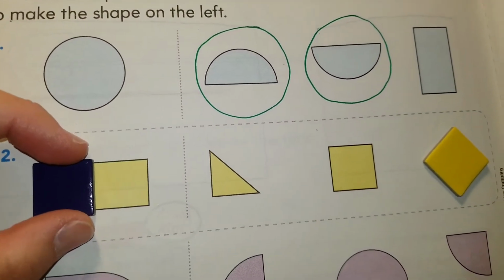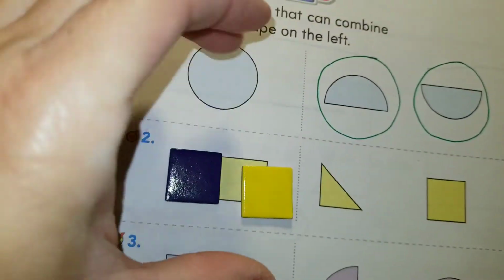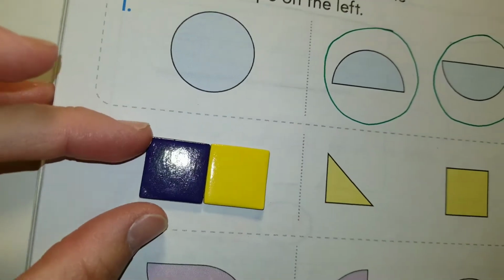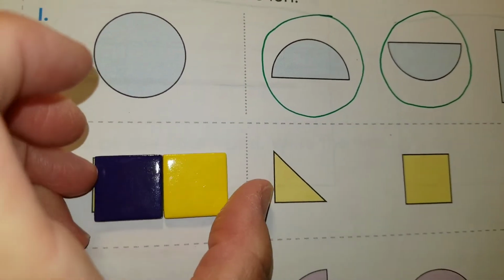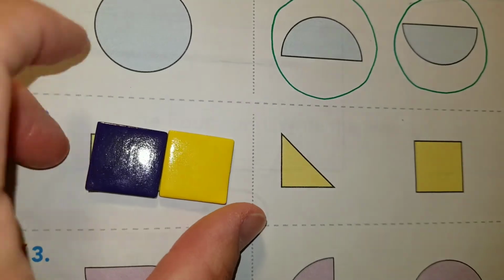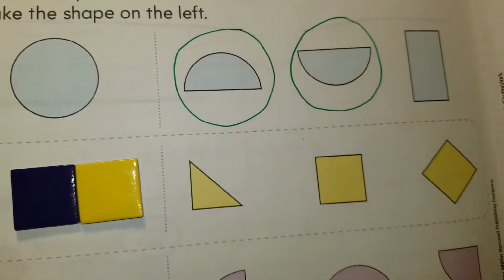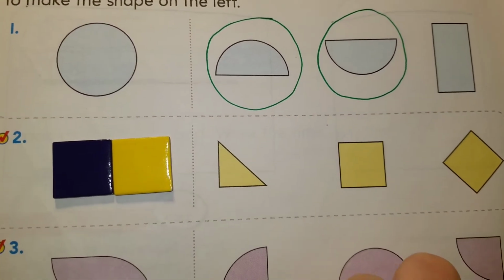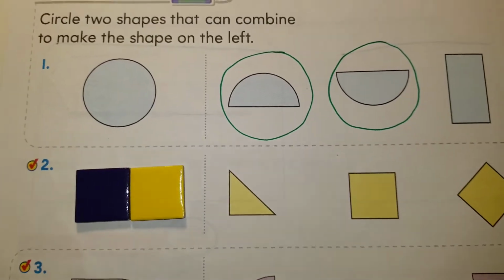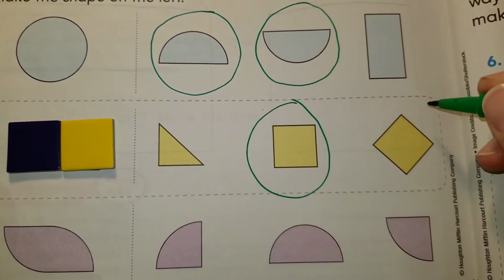You put this one like this, and then the rhombus, you turn it around and you bring it over here. What shape do you get? You get a rectangle, right? This is a rectangle. Using a square and using a rhombus, you can get a rectangle. So we circle the square and we circle the rhombus.